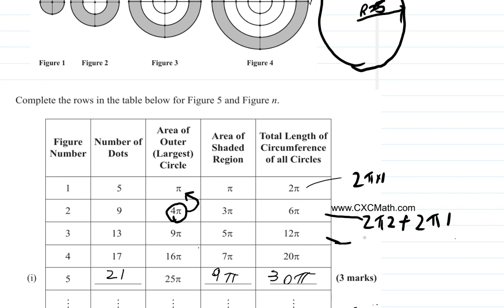It's 2 pi r. 2 pi 3. Alright? Plus the previous now would be 2 pi 2 plus 2 pi 1. So you have 6 plus 2 2's 4, 6 and 4, 10 plus 2 more, which is 12.